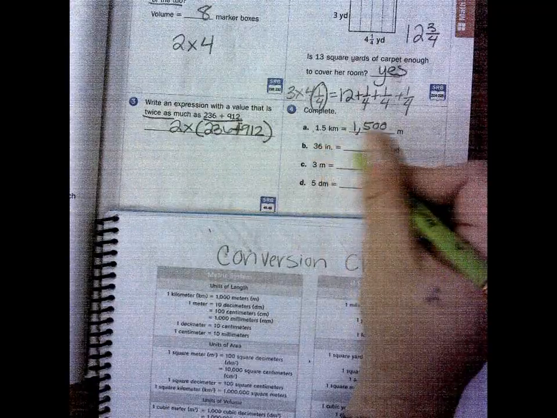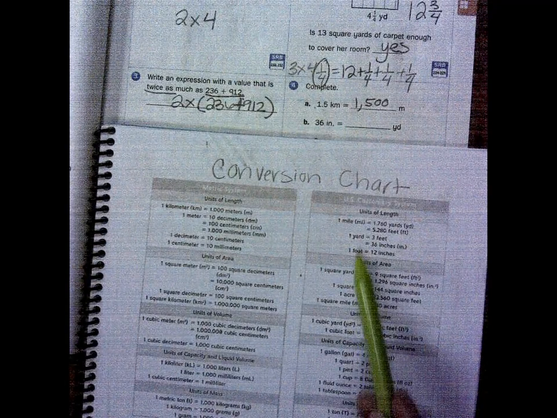36 inches is how many yards? I'm sorry, we did throw in one customary system. So 36 inches is how many yards? I'm going to look here on my chart. 1 yard is 36 inches, so my answer is 1.